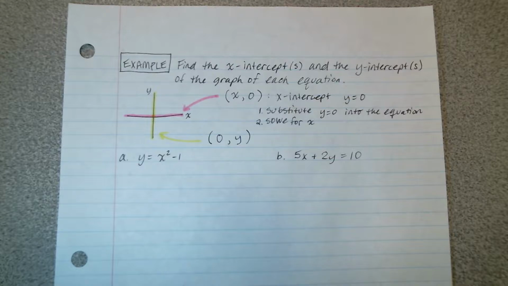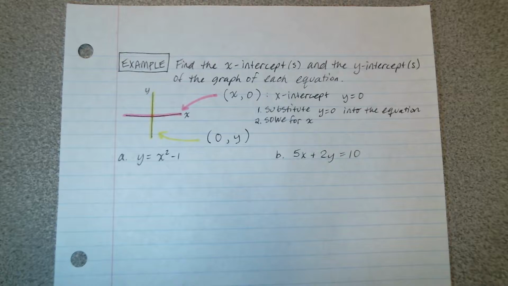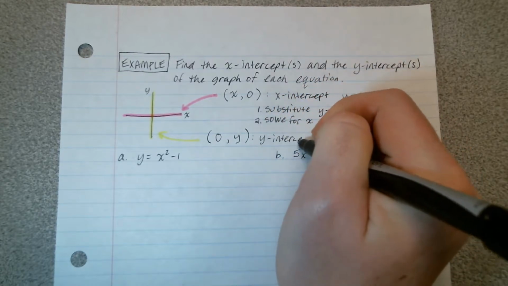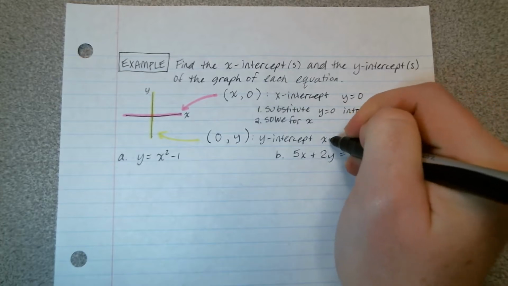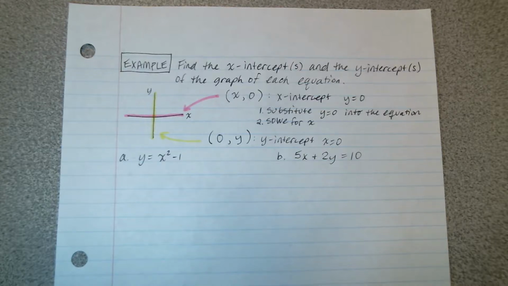So it's basically just 2 steps, and then to find the y-coordinate, you're going to do exactly the same thing, except you're actually trying to find the y value. So in order to find a y-intercept, we know that x has to be 0. So you'll repeat those same 2 steps, except you'll replace x with 0 and solve for y.